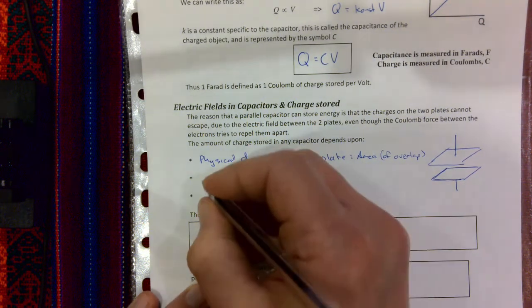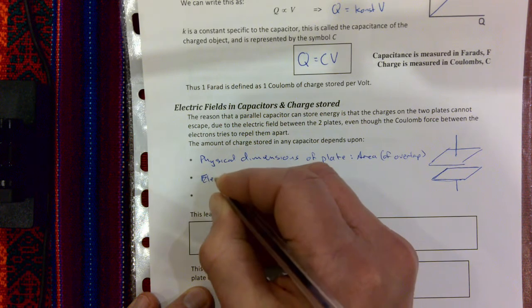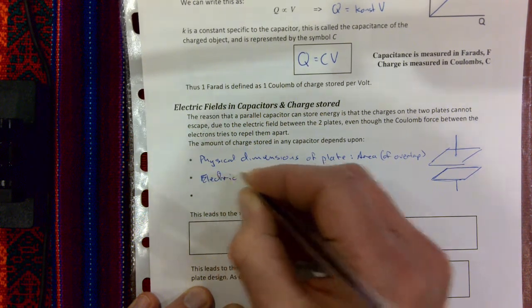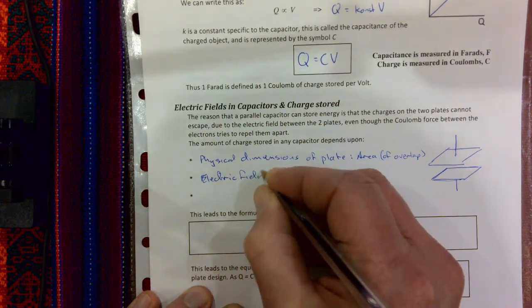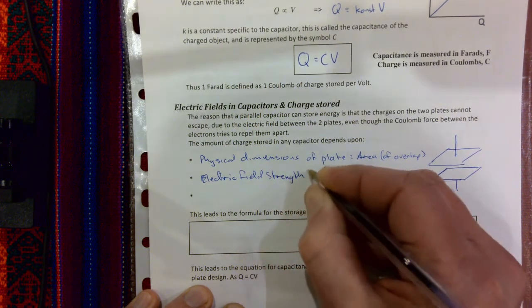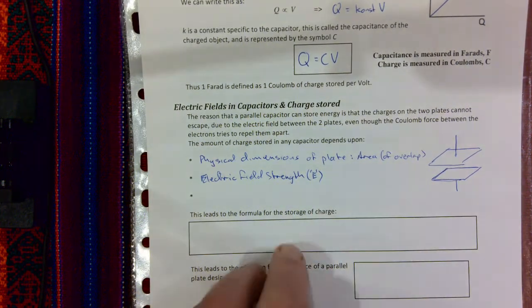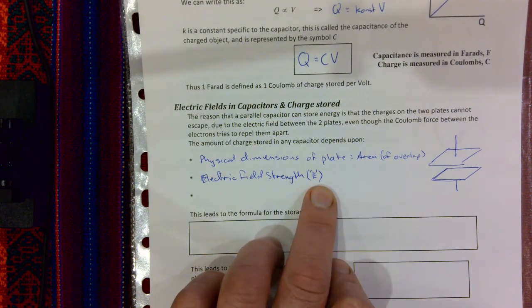We can basically have a stronger field. So let's just put electric field strength, which of course is the symbol E. Okay, from our old topic, we'll just be wary because we're going to talk about energy quite a lot.